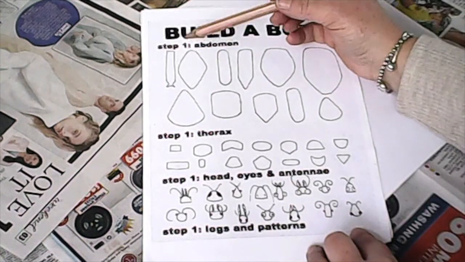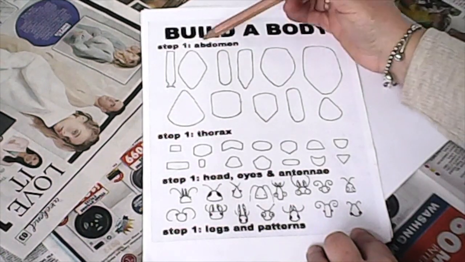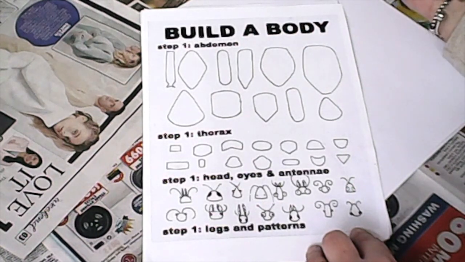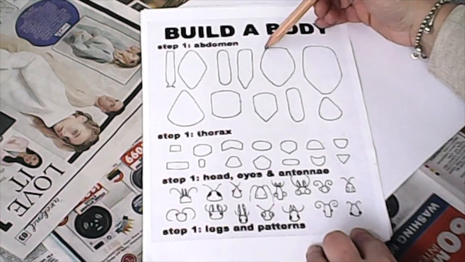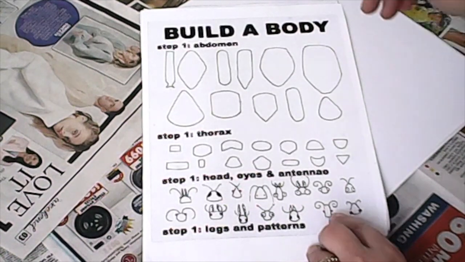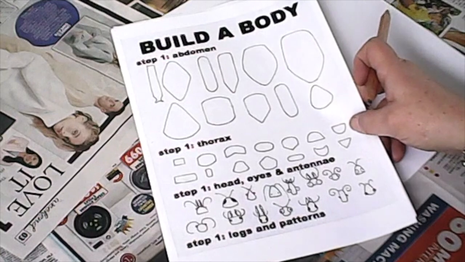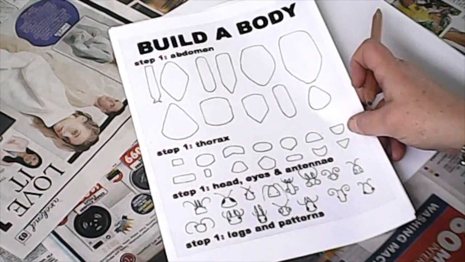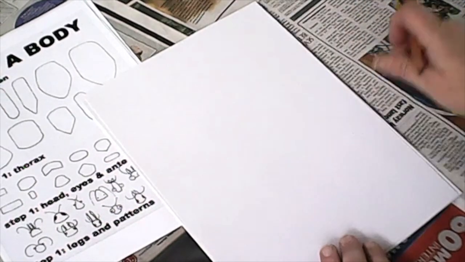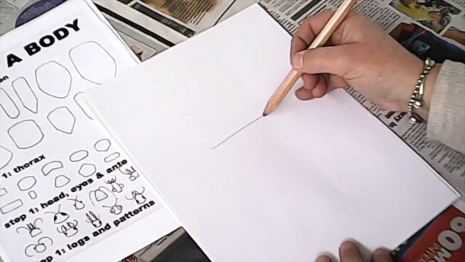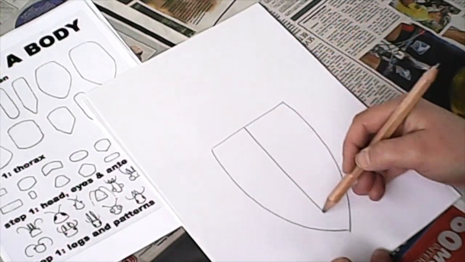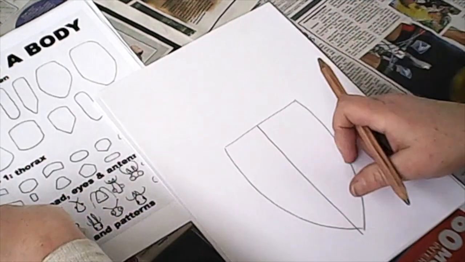So the first kind of thing that you're going to think about is your abdomen. What kind of shape would you like your abdomen? What kind of insect are you going to be doing? Are you doing an insect that's got wings? So like a bumblebee body? What kind of thing do you want to do? It can be based on a real insect from the story, or it can just be based on your imagination. So the first thing you'll be sketching is the base of the insect. So mine's going to be kind of like a beetle.